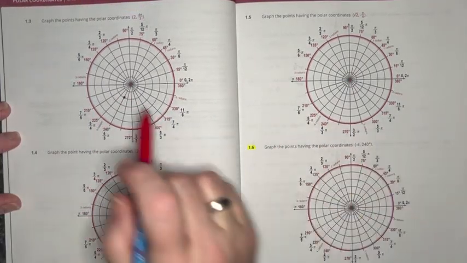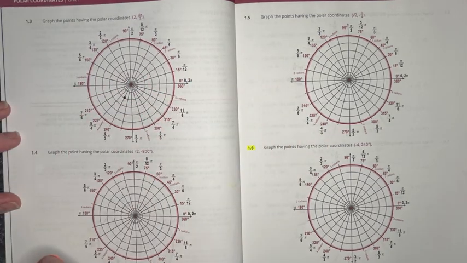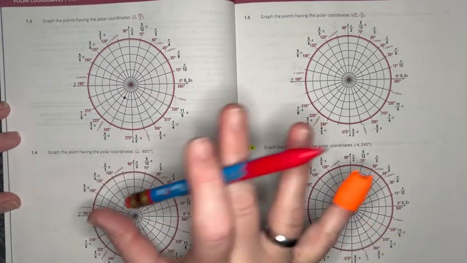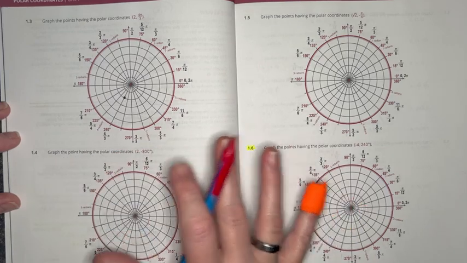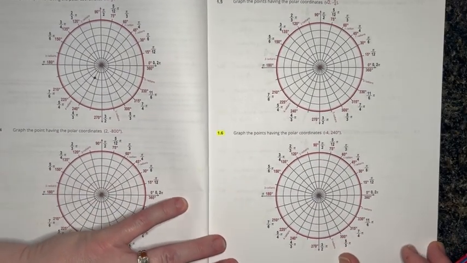Now, don't read too much into the fact that it says graph the points, plural. I think it's just a misprint. Okay? Because I've looked into everything. I'm pretty sure it's just a misprint. All right, let's take a look here at number 6. We can do one of these negative ones.